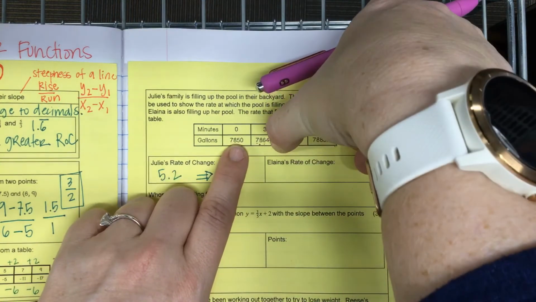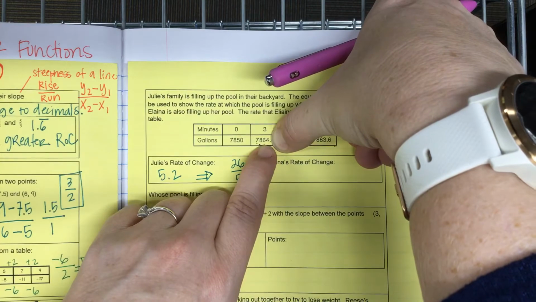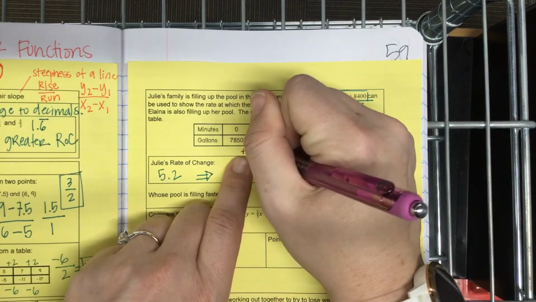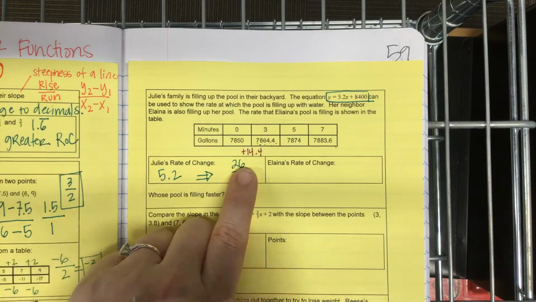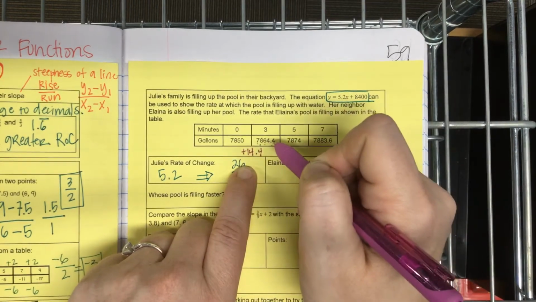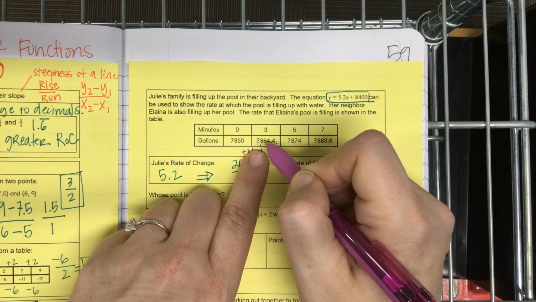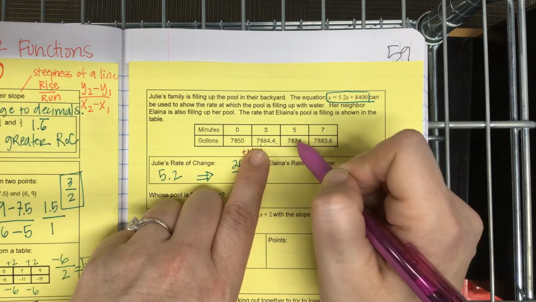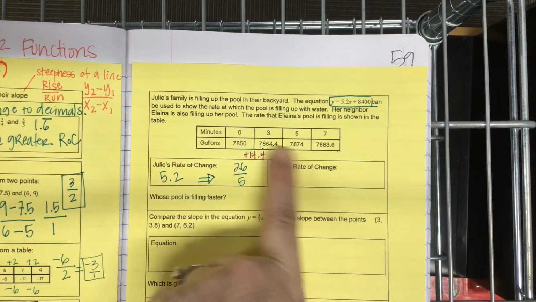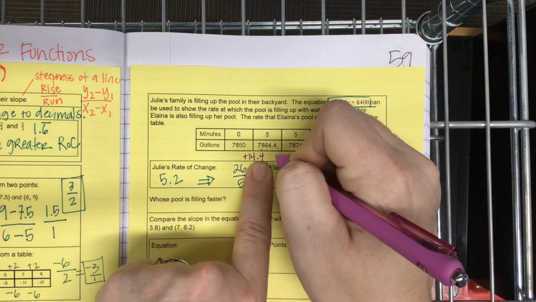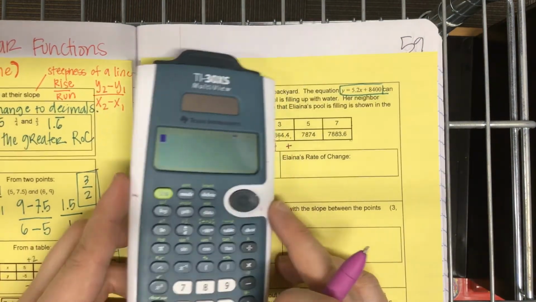Let's pretend there's no 0.4. What do you do to 7,850 to make 7,864? Add 14, but there's a 0.4 on the end, right? Could you do that by subtracting? Going backwards, taking the bigger one and subtracting the first one? Okay, so let's subtract this way. What do you do to 7,864.4 to get 7,874? So let's subtract. In your calculator, 7,874 minus 7,864.4. Again, calculators are going to be a lifesaver.